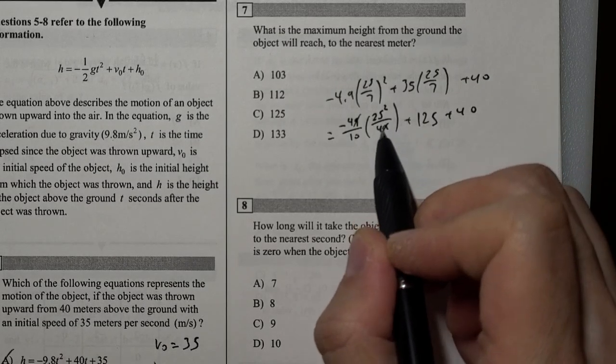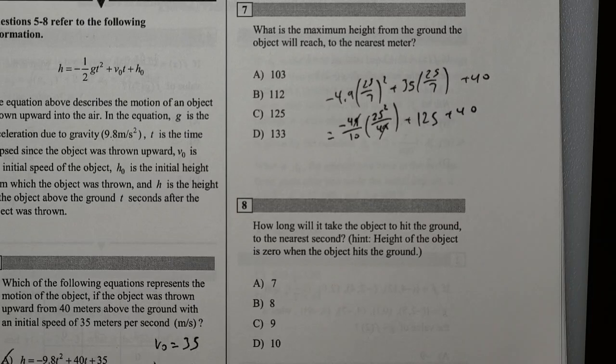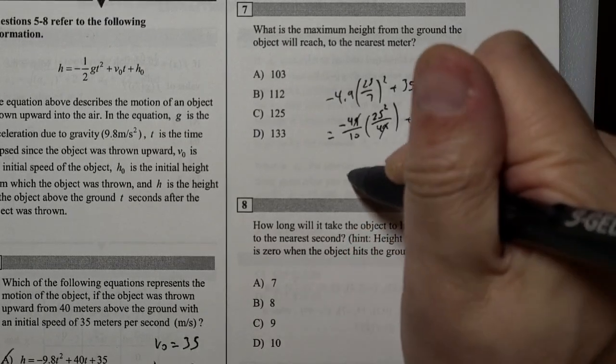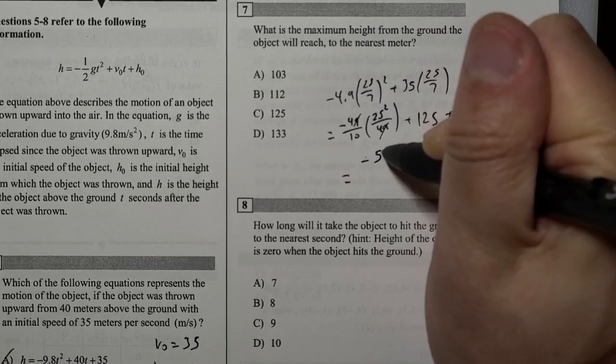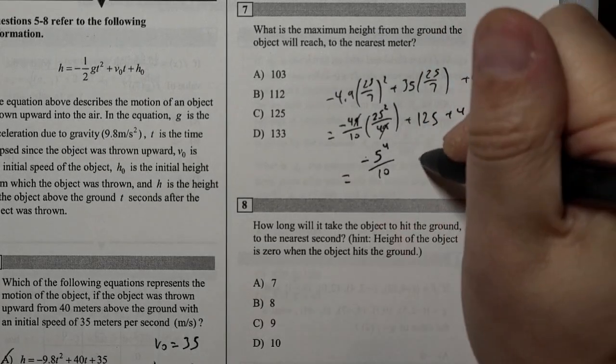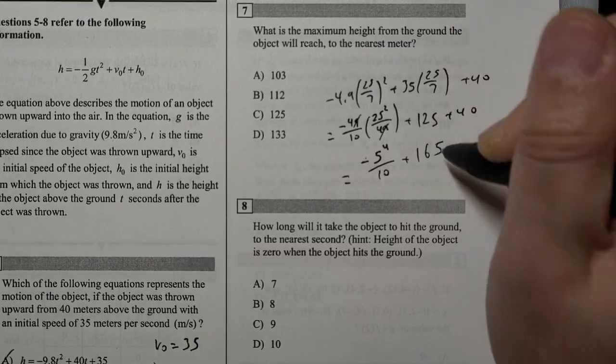What's 25 squared? I don't want to do 25 squared. You know, I think I know it, but I'm not confident. I don't want to risk it. Well, 25 is 5 squared, so this is minus 5 to the 4th over 10, plus 165.